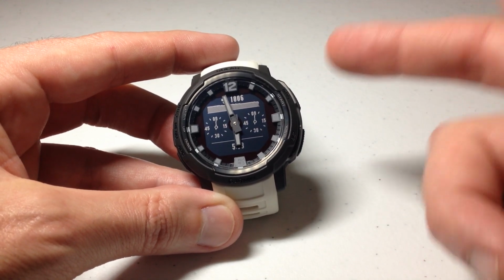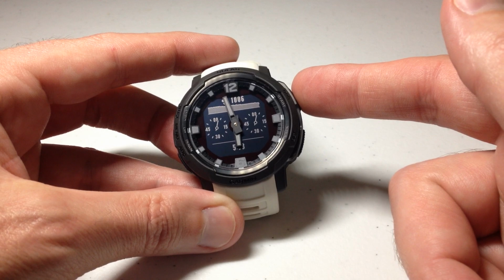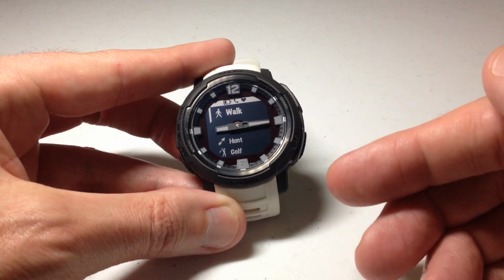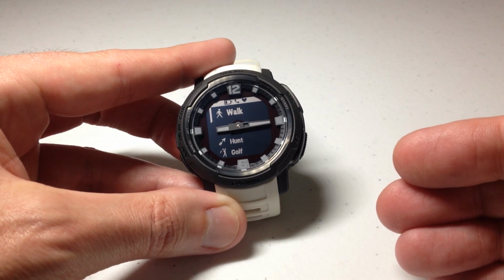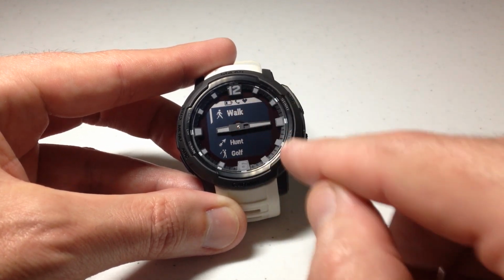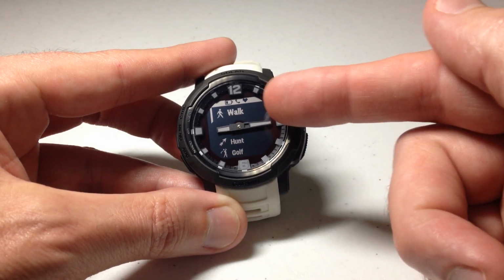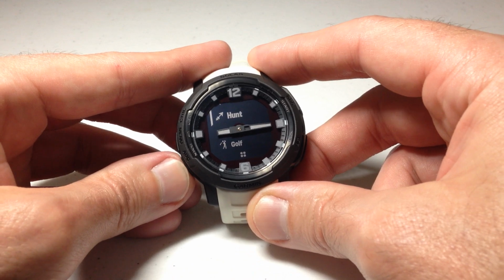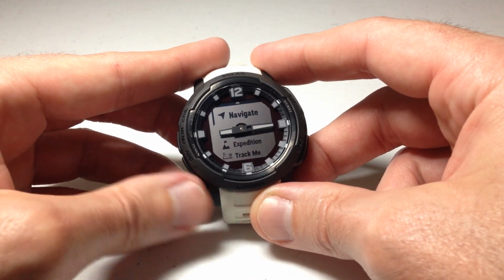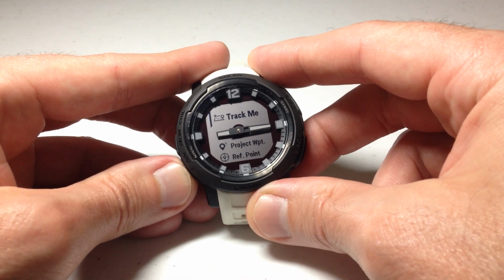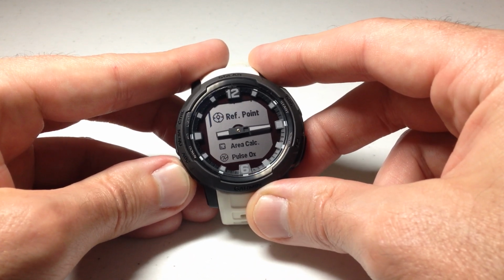It's really very simple. You're going to start by pressing the top right button on the watch, which is your GPS button. When you press this, it's going to take you to your activities and application listing. Now, in my case, I've already gone through and chosen which activities I want to see in my listing. I've got walk, I've got hunt, I've got golf. If you go down, you will see your apps. So there's Navigate, Expedition, Track Me, Project Waypoint, and so on and so forth.